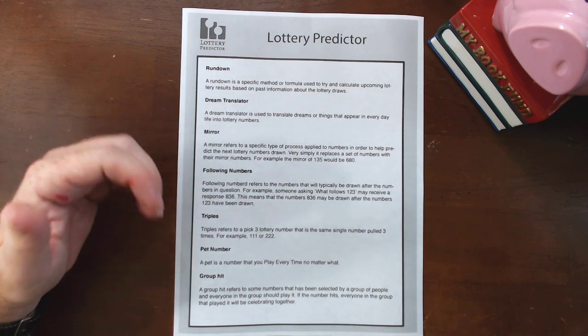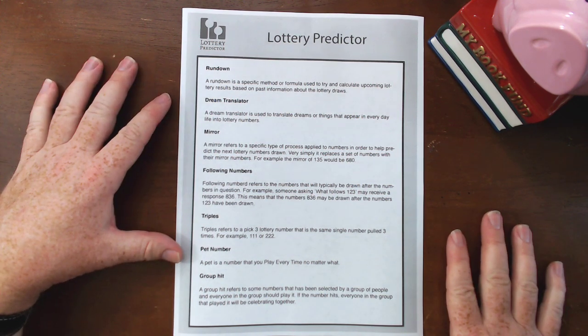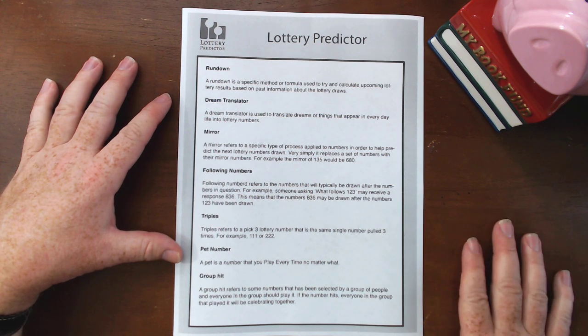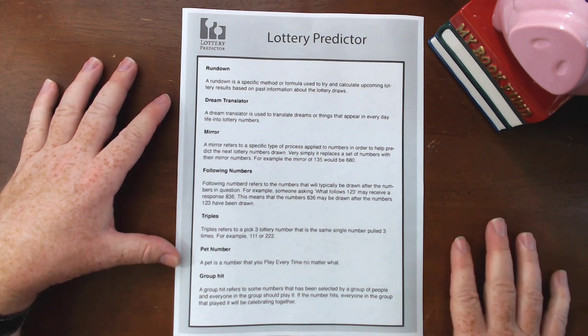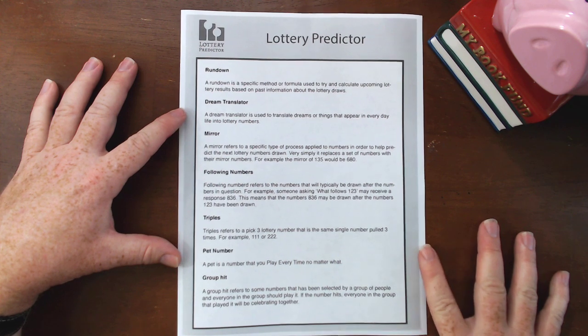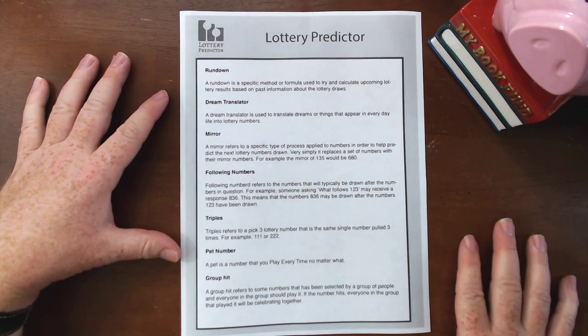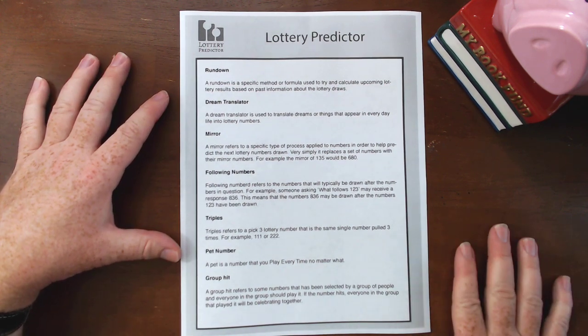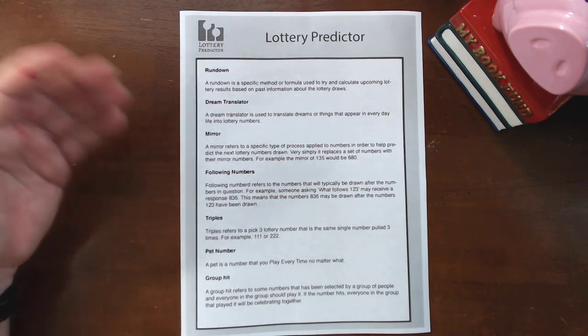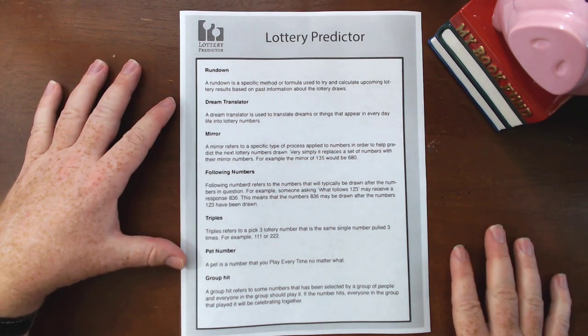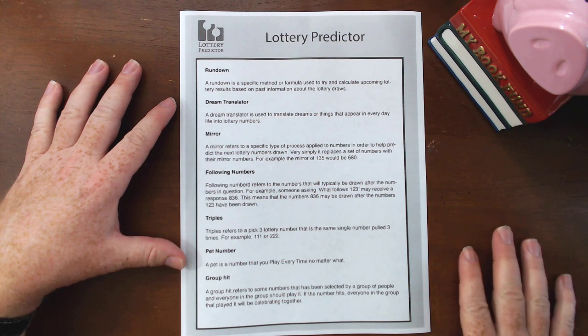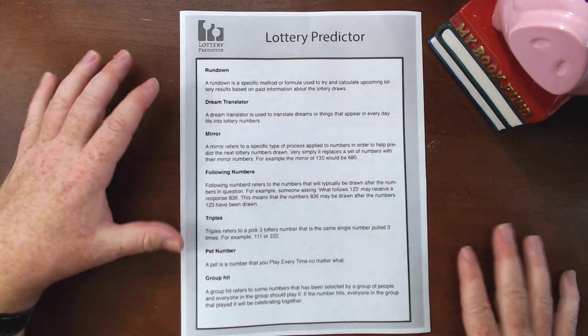So playing mirror numbers and playing flip numbers has become a very popular thing to do with the Pick 3 and Pick 4 lotteries. Next up we have following numbers. You'll often hear people ask questions in various forums and groups like what follows 678, or what follows 473, or something like that. Basically what follows the result that just came out.